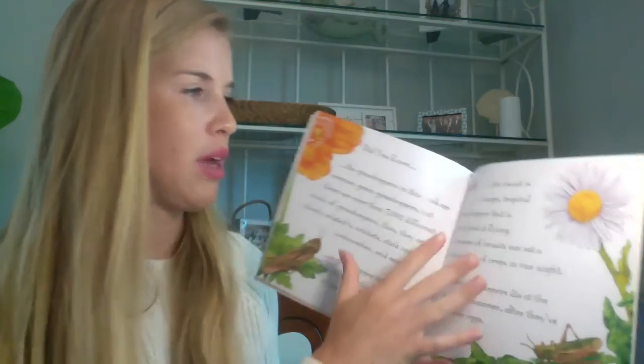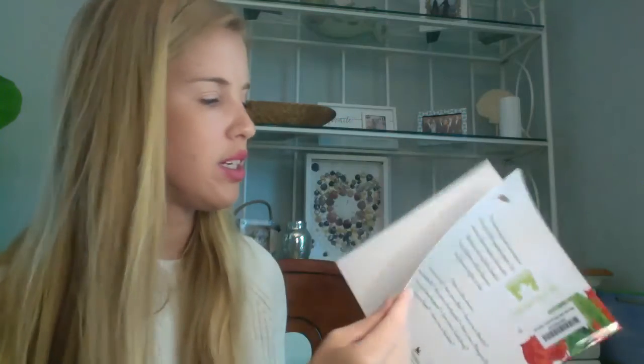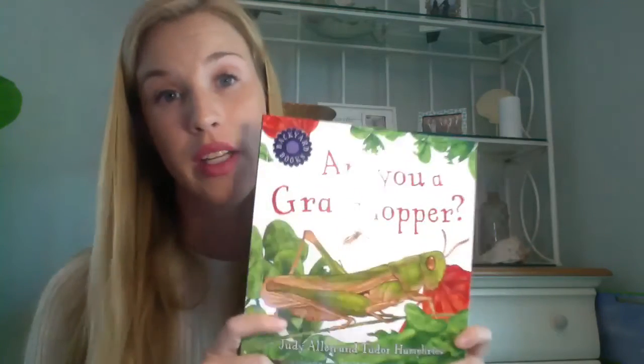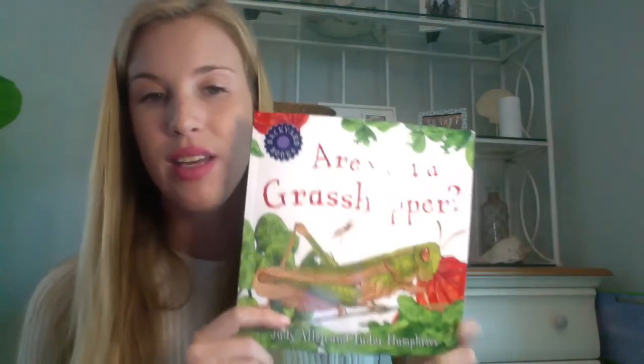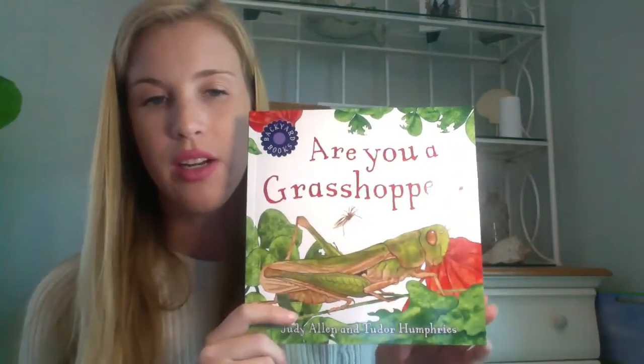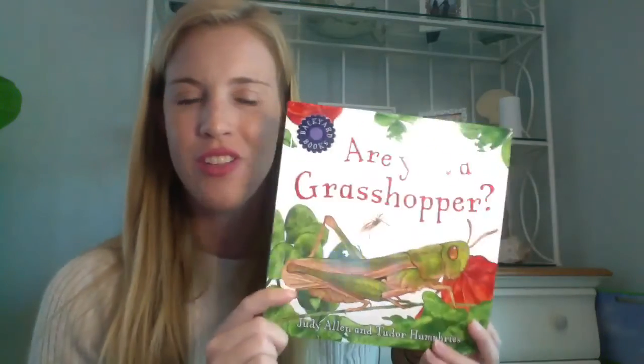And on the last page, we have some facts and information about grasshoppers. So this story did not have a lot of nonfiction text features. It did have that fact page in the back, and then we had a lot of really great illustrations in the story. Otherwise, I didn't see many other text features in here. We saw a couple words that looked unique. They weren't bold or italics, but they were shapely words. But otherwise, no other text features.